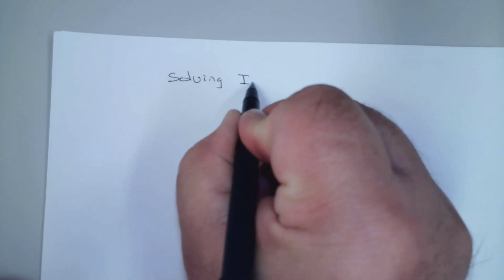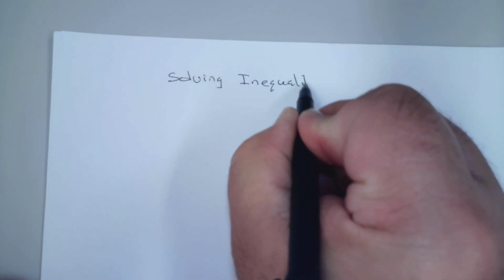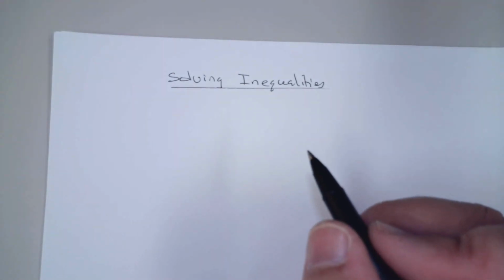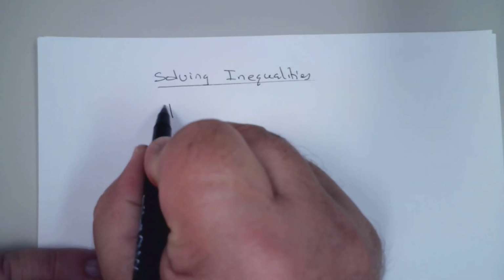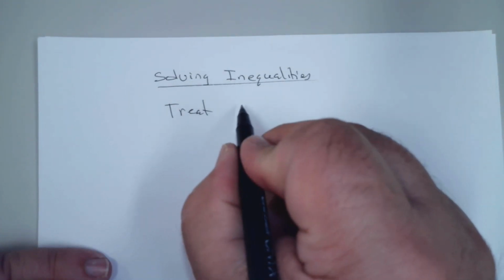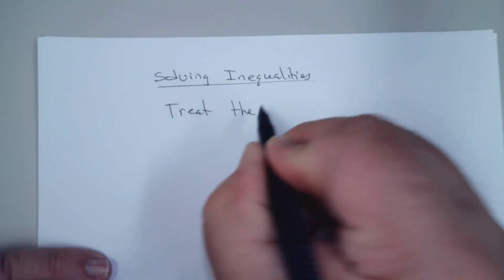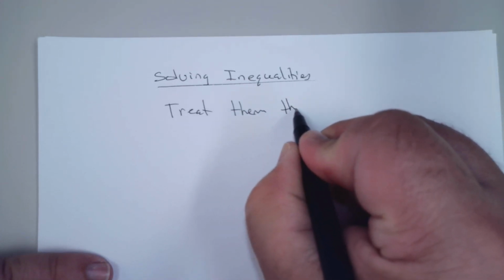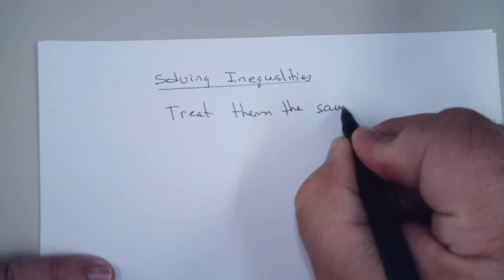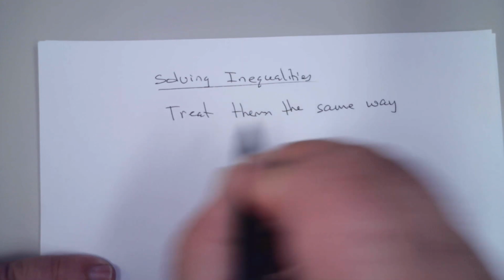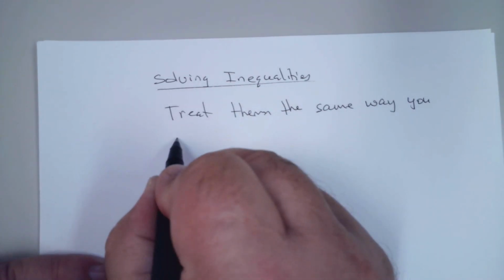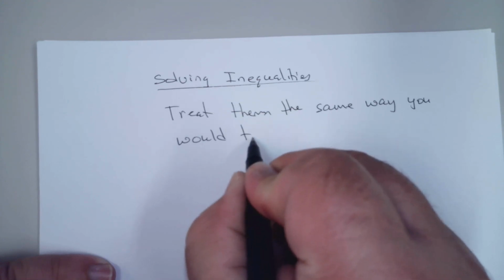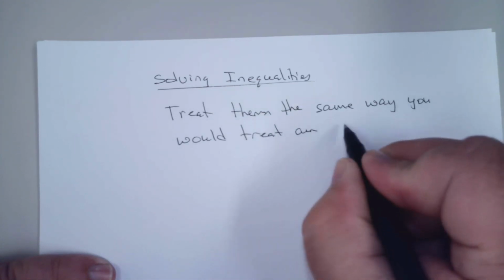This is important also. When solving inequalities, treat them the same way you would treat an equal sign.